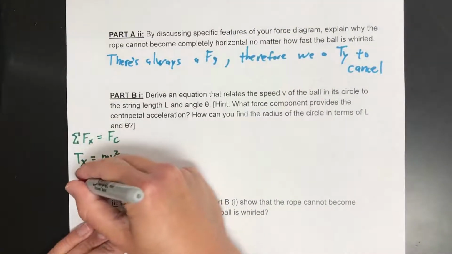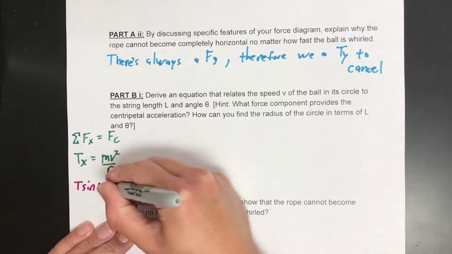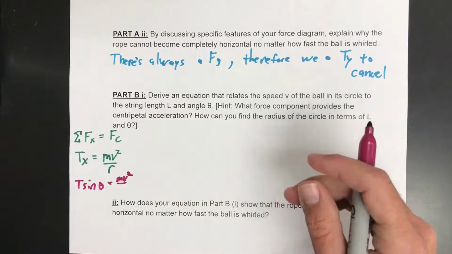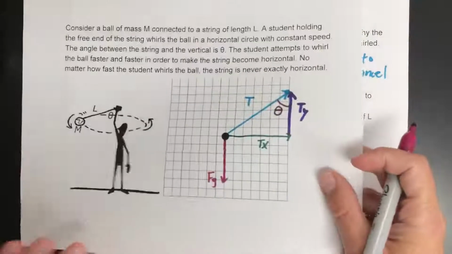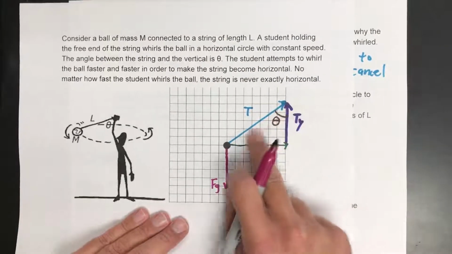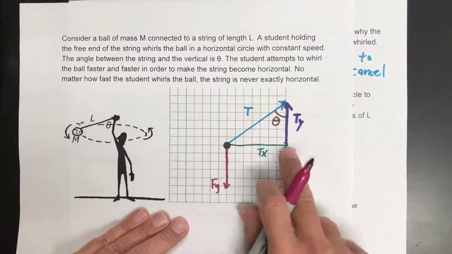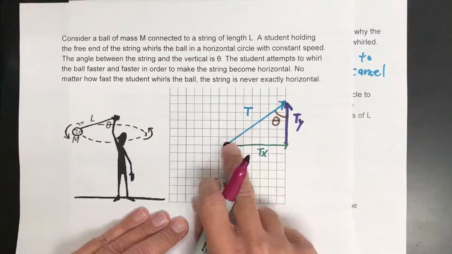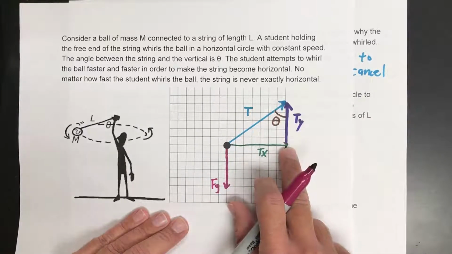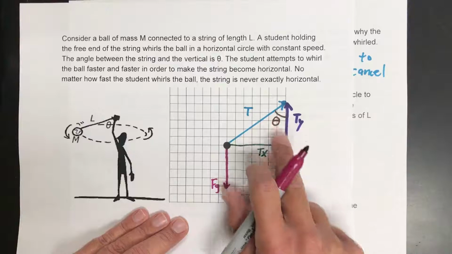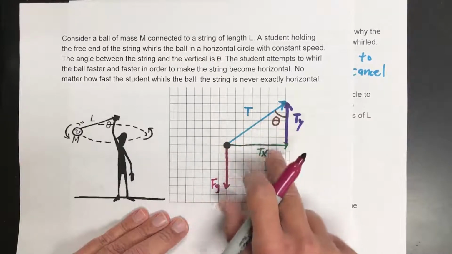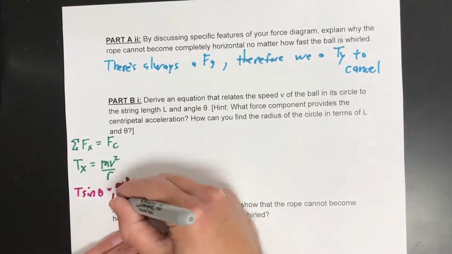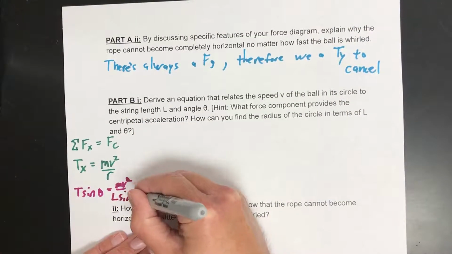So Tx I'm going to replace with T sine of theta, and that is equal to mv squared over r. Now I'm going to go ahead and replace r as well. If we look here, this triangle can also double as one of not just forces, but of lengths. This length is L, so this length right here would be our radius. Just like Tx is T sine of theta, our radius would be L sine of theta to give us this side right here. So I'm also going to replace the r with L sine of theta there.